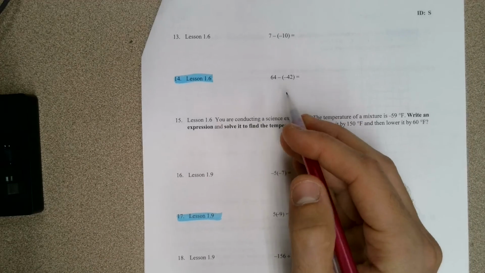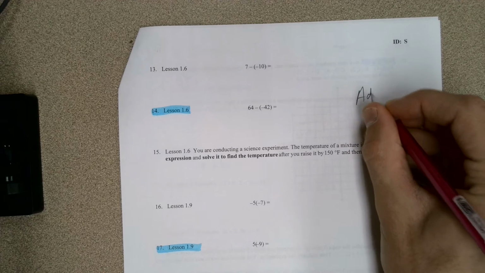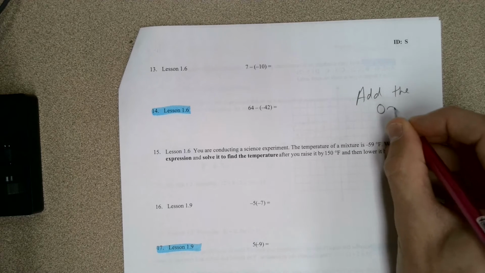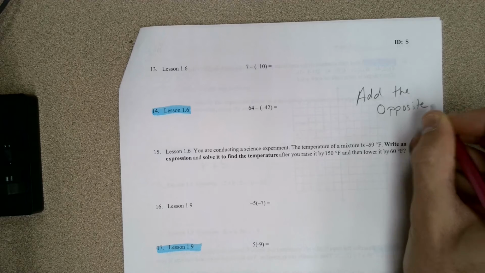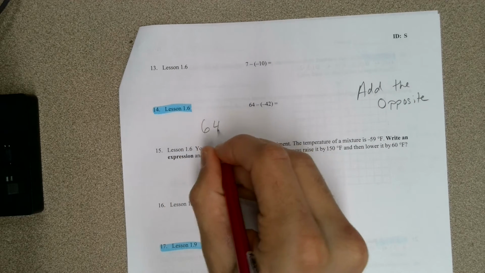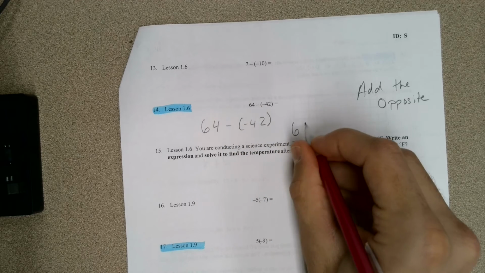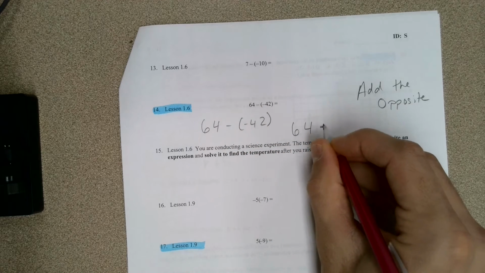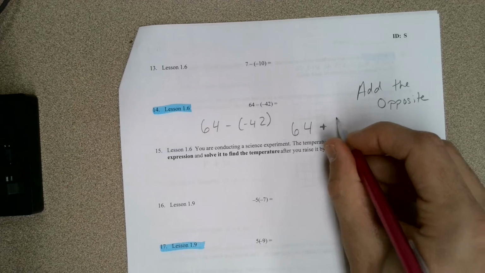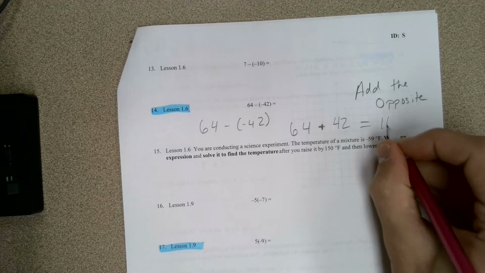Now we are subtracting our integers. I remember our subtraction for integer rule: add the opposite. So that is what we're going to do here. We got 64 minus negative 42. I can rewrite that as 64, adding the opposite. So I'm adding, and then the opposite of negative 42 would be 42. Look at that. We made an addition problem out of it, and I know that would be 106.